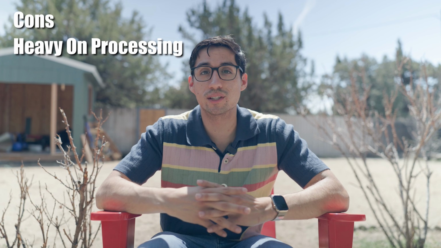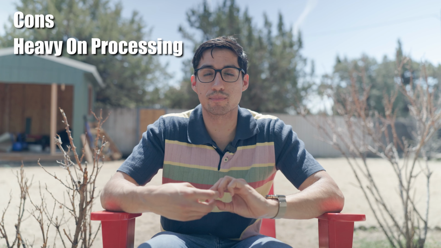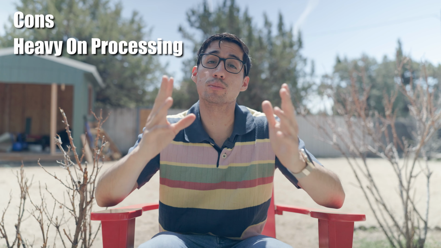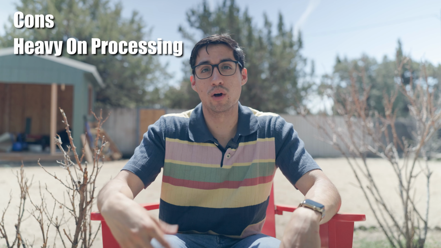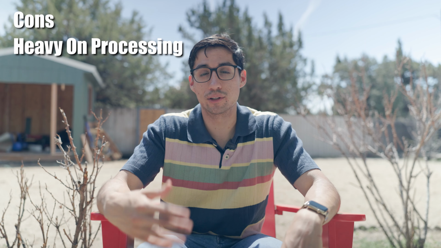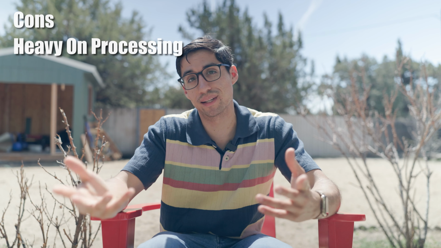But even when using these proxies, I find that as I add more effects, it slowly starts bogging down my computer. So this is something to be wary of if you have a very old computer, that this emulation will really wear it down. Or if you have a really high-end computer, you should have no problems, but you still may want to work with proxies to make the process just a little bit faster.